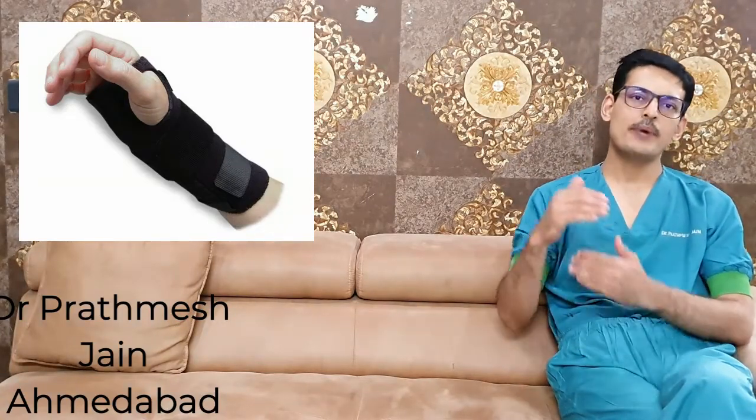Now as far as the treatment is concerned, the treatment is by and large conservative, which includes giving NSAIDs for a short duration of time. In some scenarios, you can give a wrist extension splint. In some scenarios, you will like to reduce the activity, reduce the repetitive activity, reduce the work if the patient is a manual laborer. Occasionally, if the pain is not subsiding with all these measures, you can consider giving local injections.